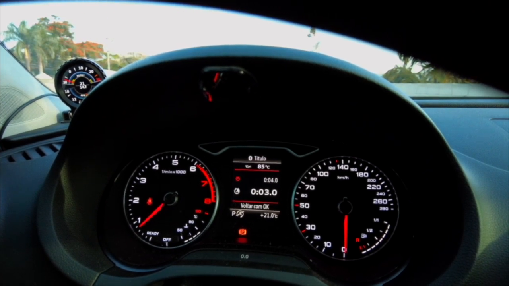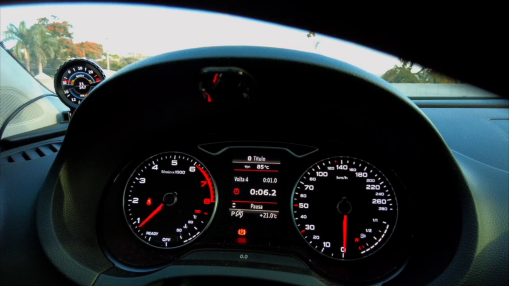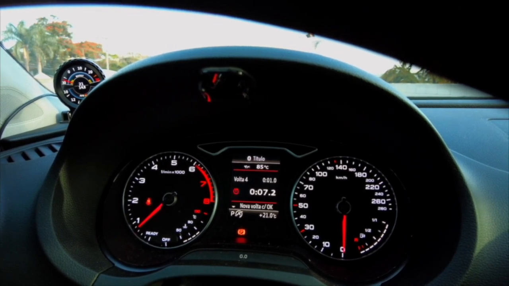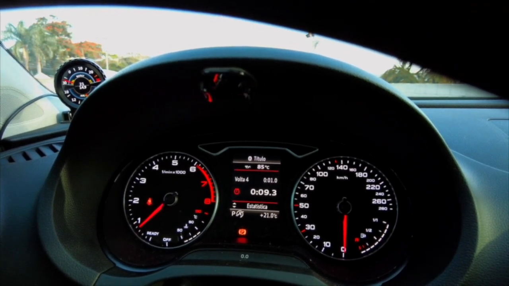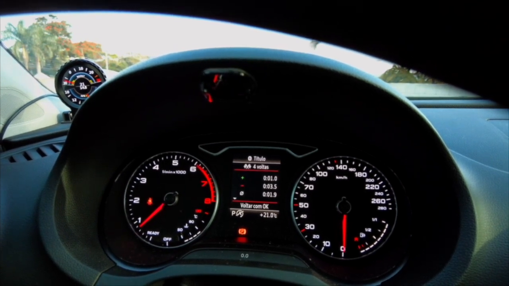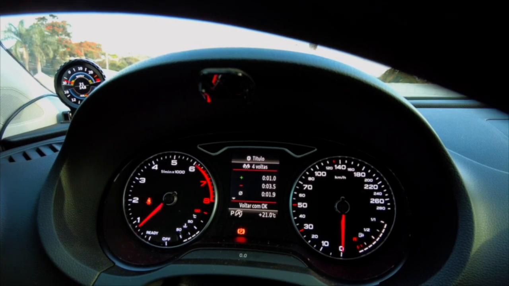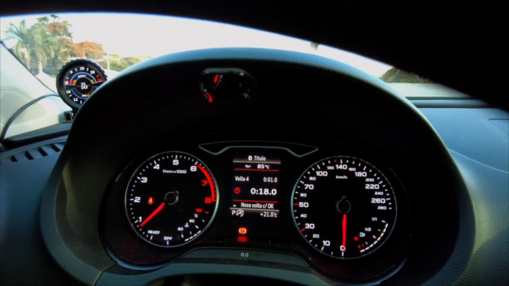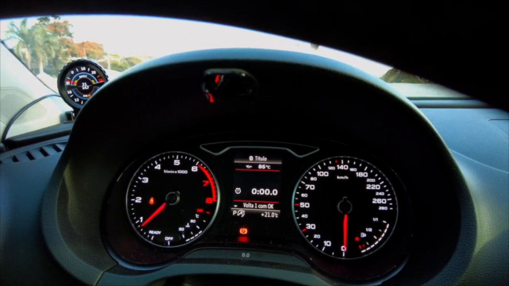You have a diary option where you can pause and review your time and statistics, such as the fastest and slowest lap times and the average of your laps. There is also a reset function to start from scratch.